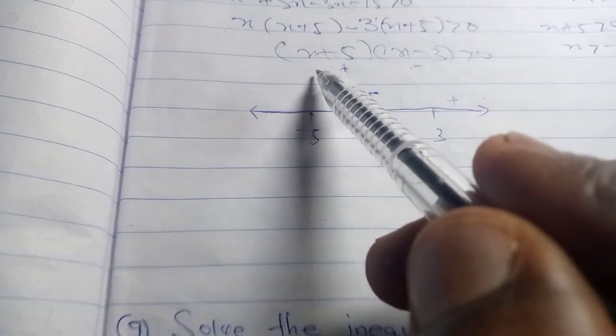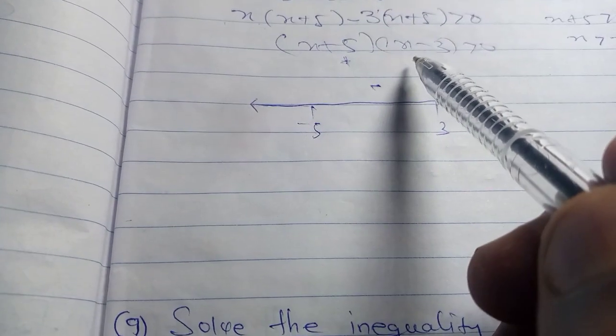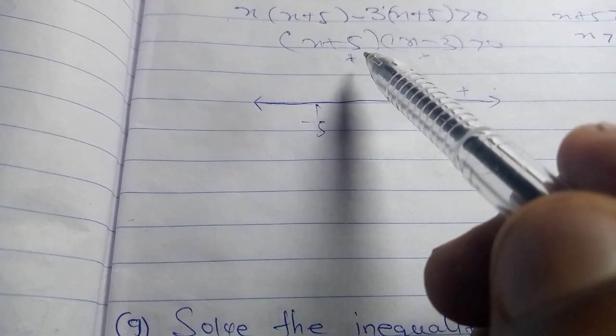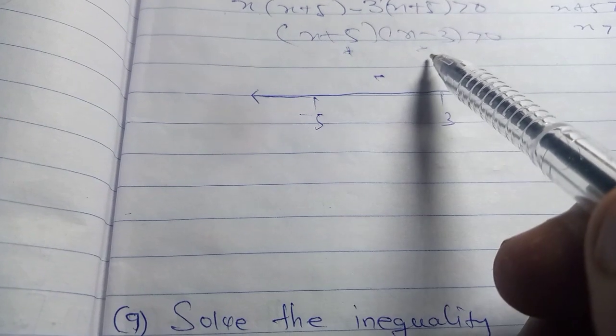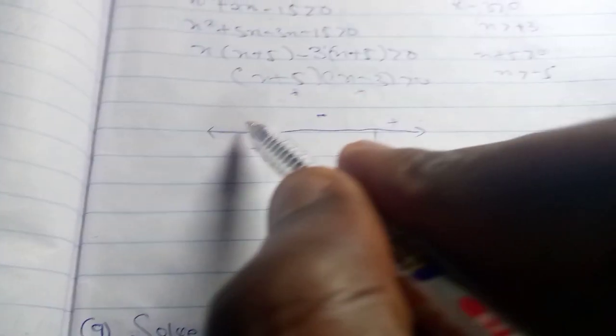Negative 6 plus 5 is negative 1. Negative 6 minus 3 is negative 9. Negative 1 times negative 9 is positive 9, and positive 9 is greater than 0. So for this side here, we're positive.